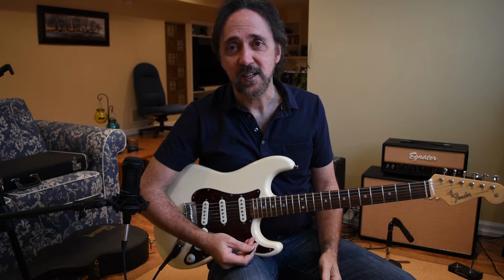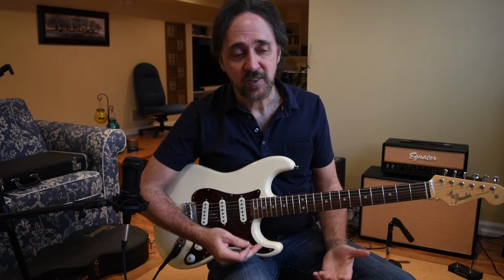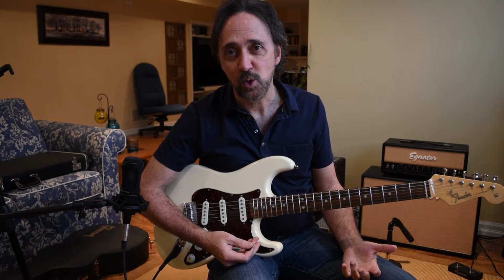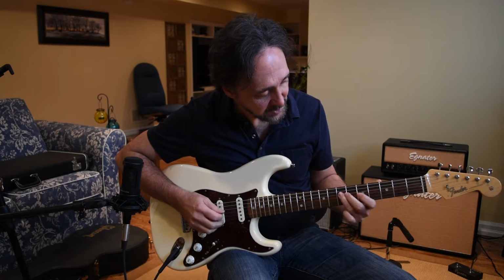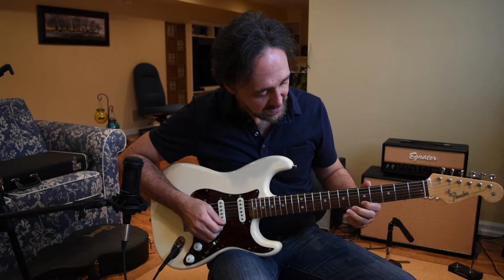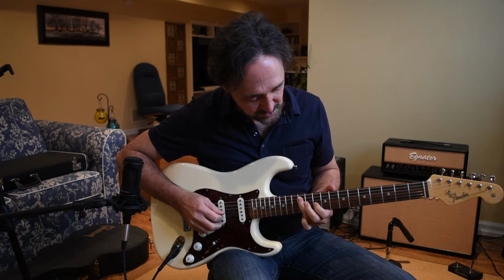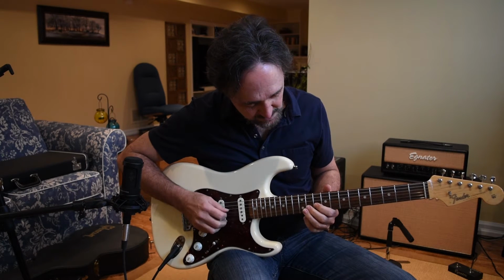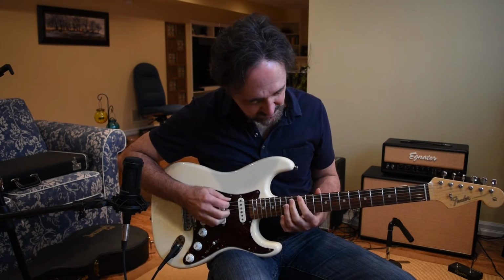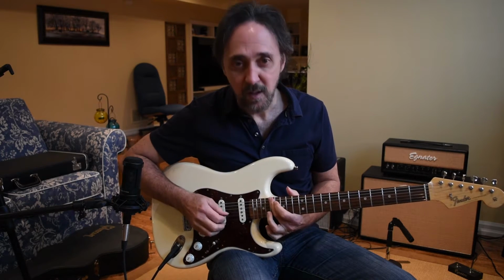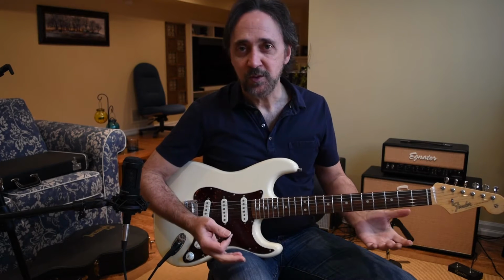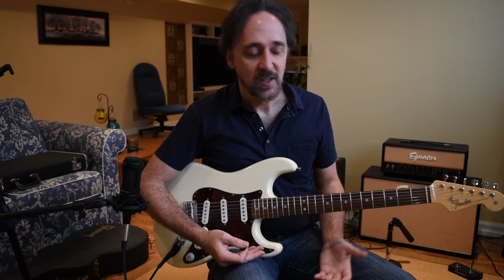If we were to take the key of A, one way would be just to know the notes on your guitar fretboard and know where all the A's are. So we might have an A here, an A here, A's here, another A here. So it's useful to know the notes.